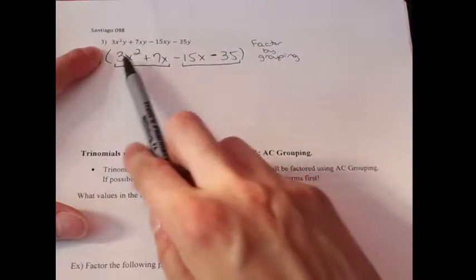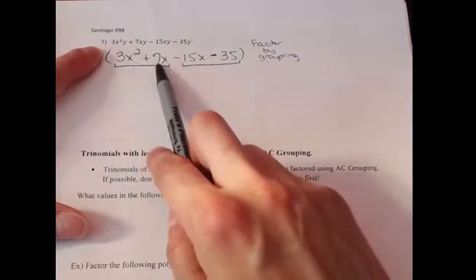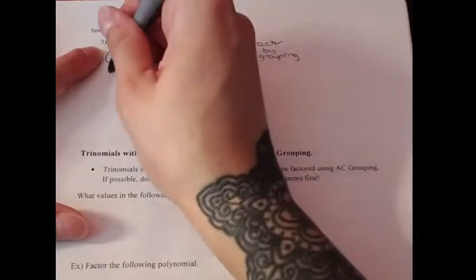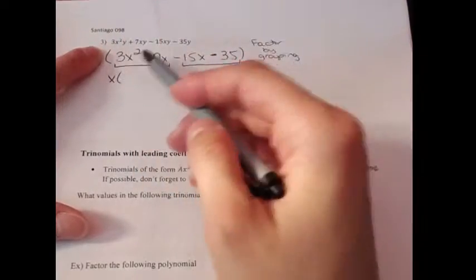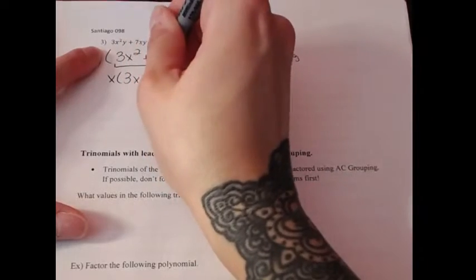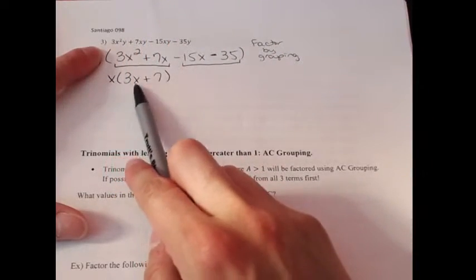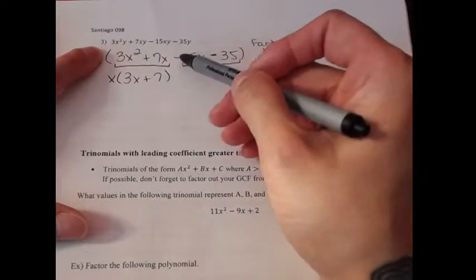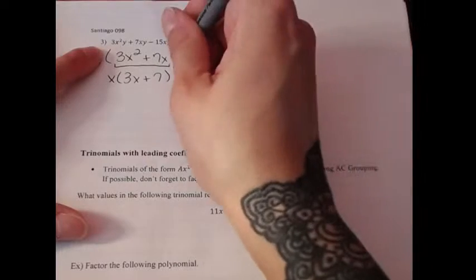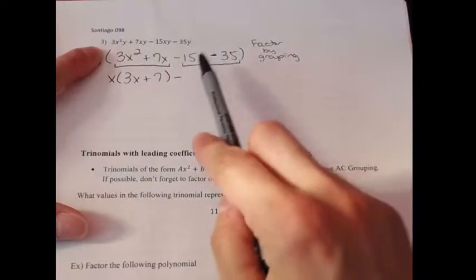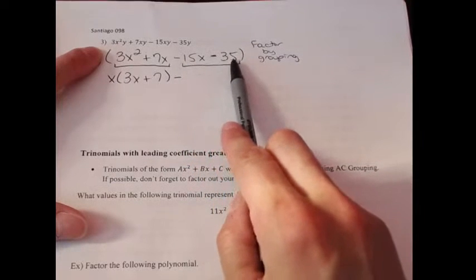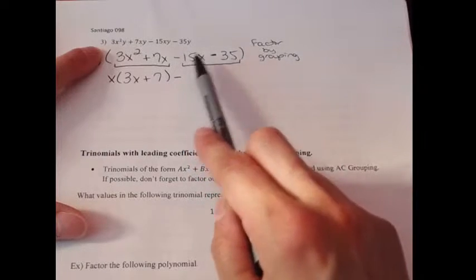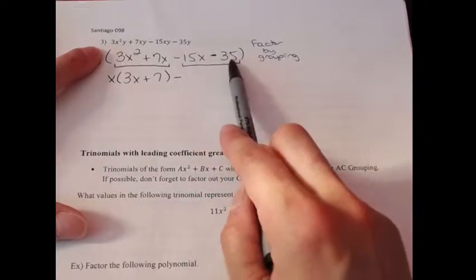From your first two terms, notice that numeric part, we do not have a GCF other than 1, but a variable part, we can definitely factor out the x. So if I factor out x, I'm left with 3x plus 7. Double check. X times 3x is 3x squared. X times 7 is 7x. I love it. You're always going to bring that sign down, so I'm going to bring down the negative. But more than that, if I have a negative 15x minus 35, my leading term here is negative. So I'm going to factor out a negative and then look at the numeric part. Do you see how we can factor out a negative 5?